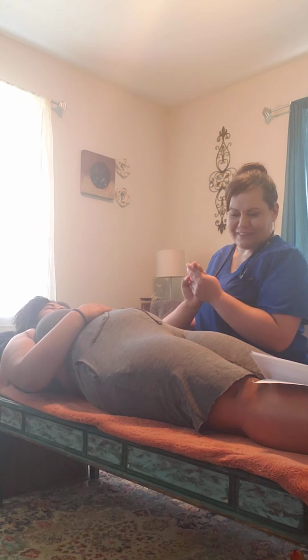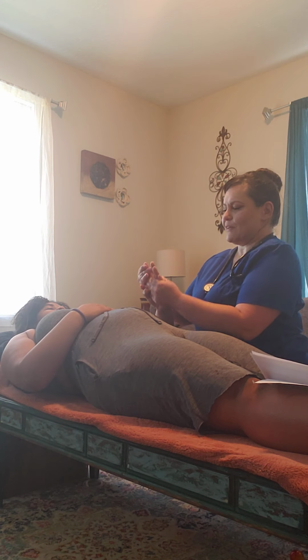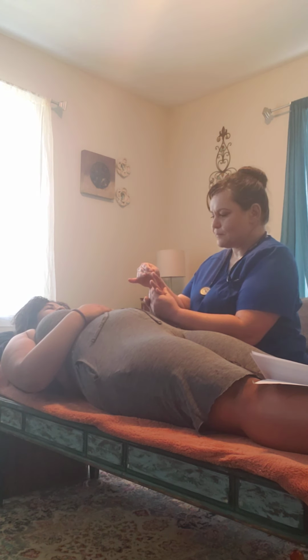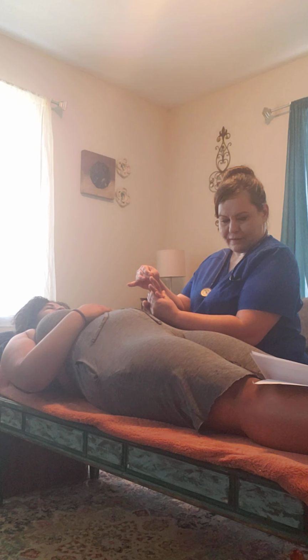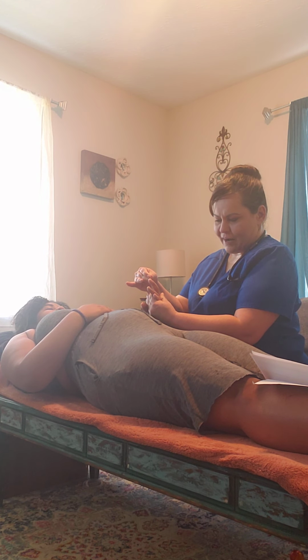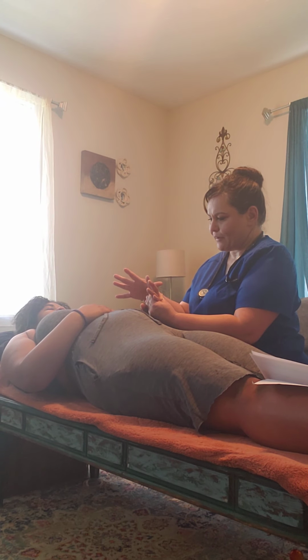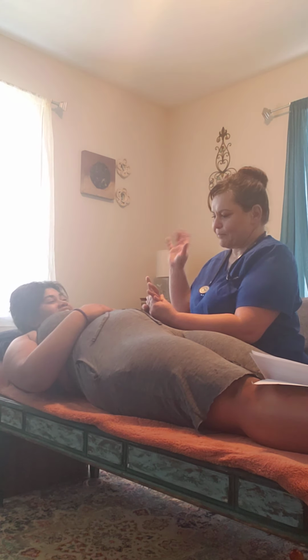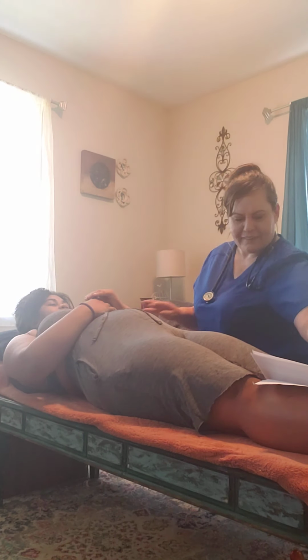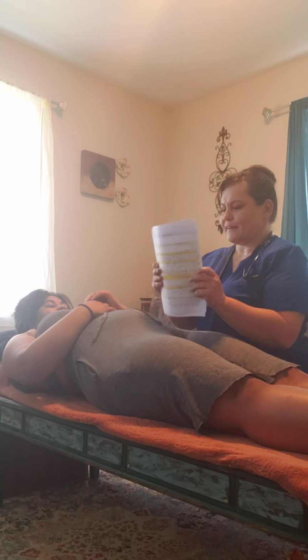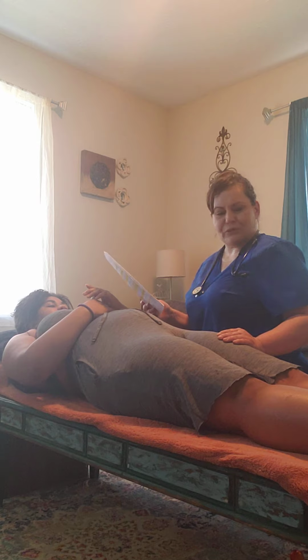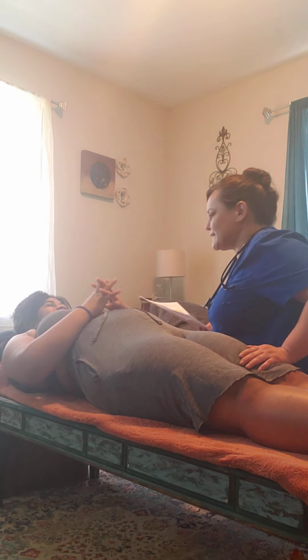Okay, next I'm going to do the capillary refill. I'm going to assess her capillary refill. So I'm going to pinch your finger for just a couple seconds. And when I let go, the color should go right back into your nail bed. Yep, right back. All right, next, we are going to check your toes and do the same thing.